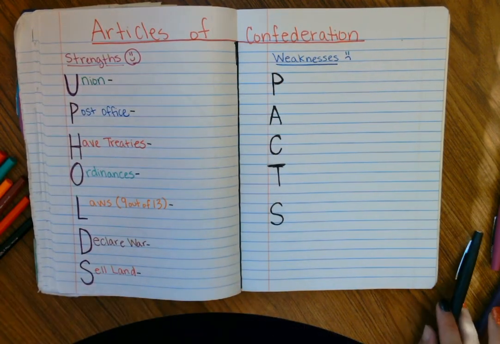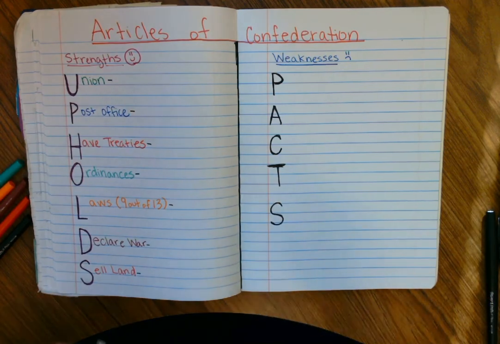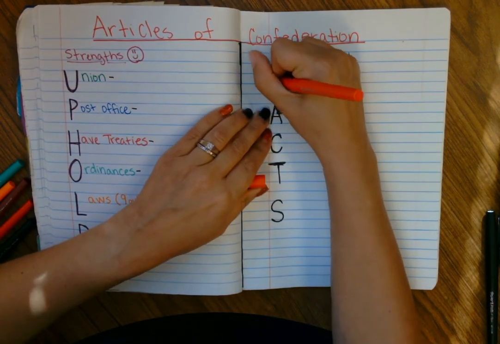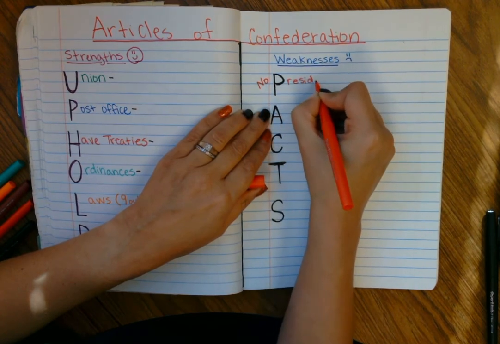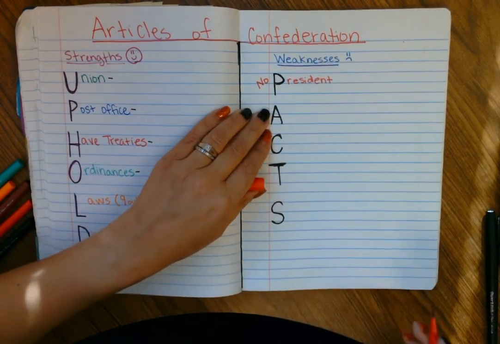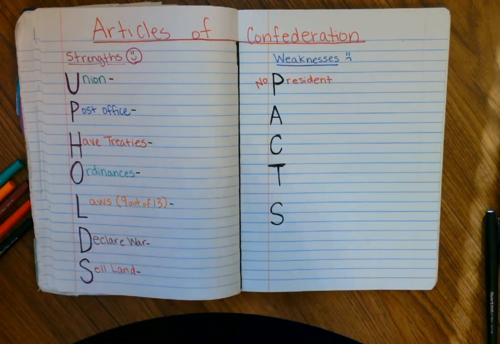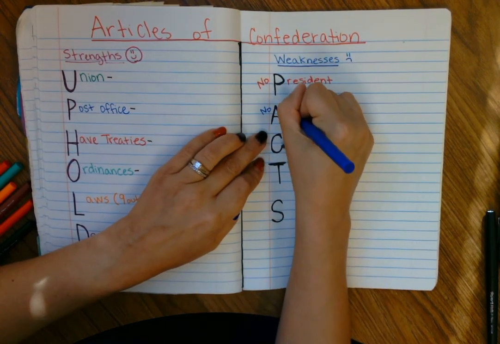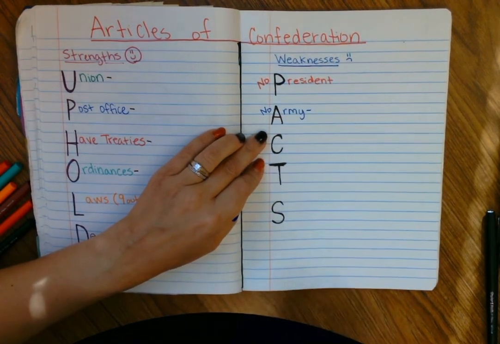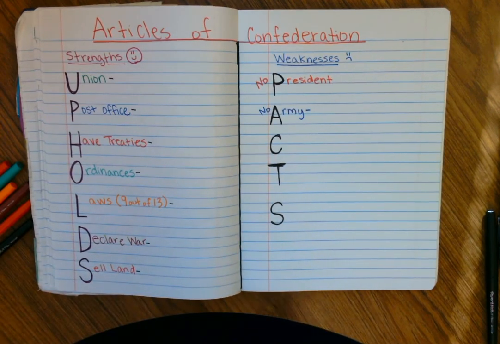And so what we're going to start with is the idea that they have no president. They have no leader, and that's not going to work out too well for them. They also do have no army. The states do, but our federal government does not.